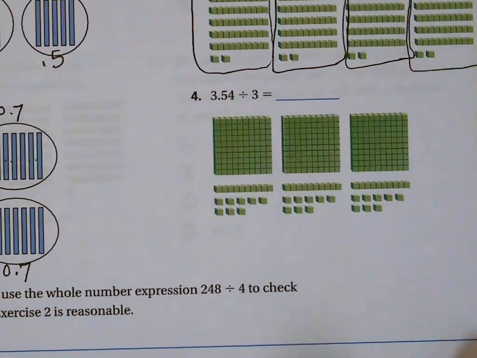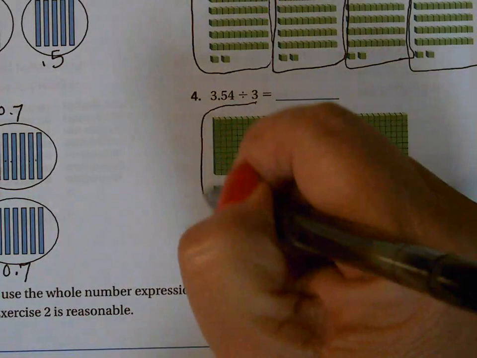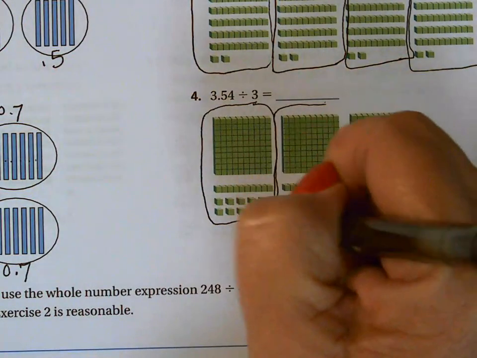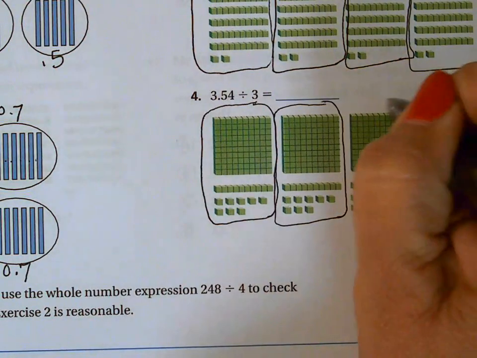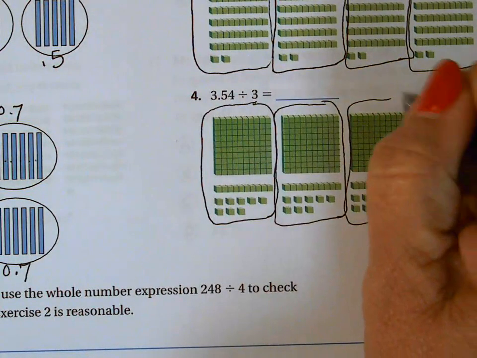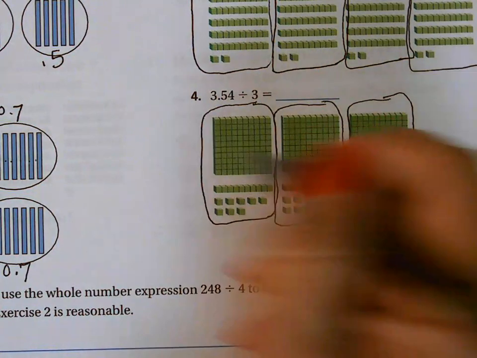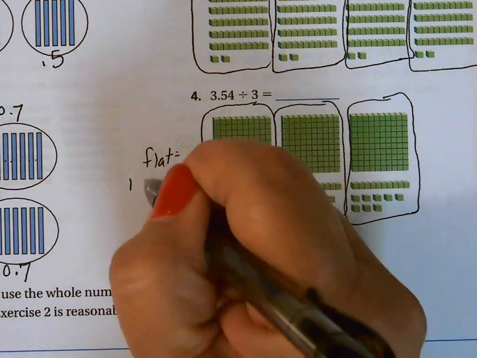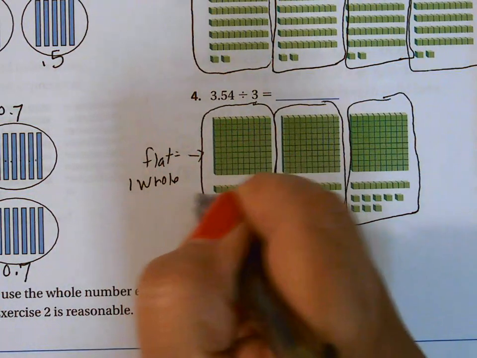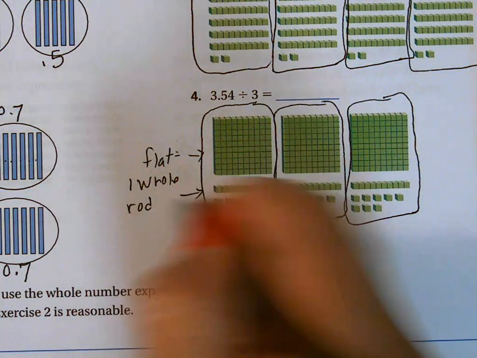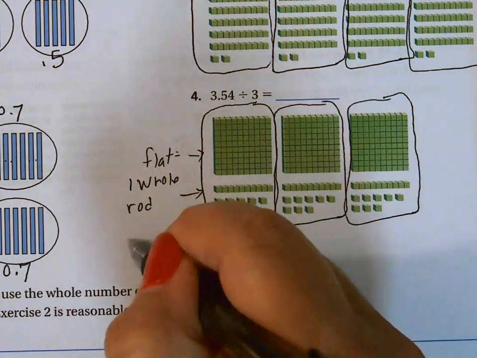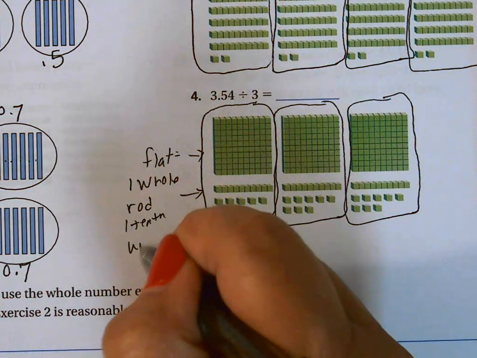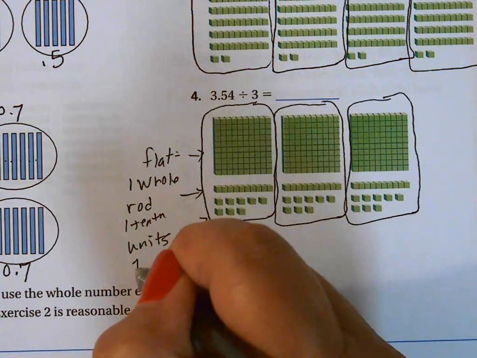This next one here on number 4, I had 3 and 54/100 divided by 3, so I'm going to have 3 groups. Looking at this one, remember my flat represents one whole. The rod represents 1/10, and these are my units, so I'm going to put 1/10. And these are my units that represent 100ths.